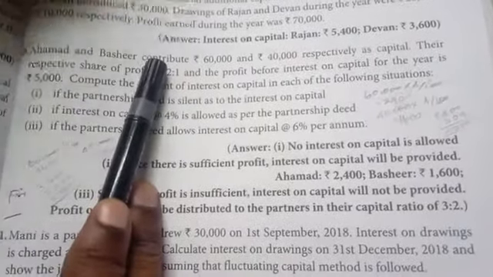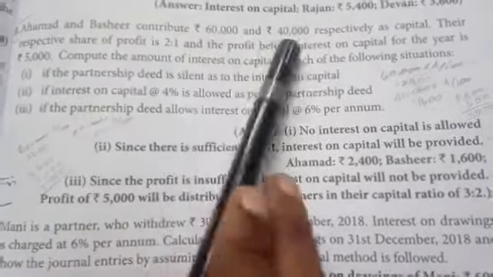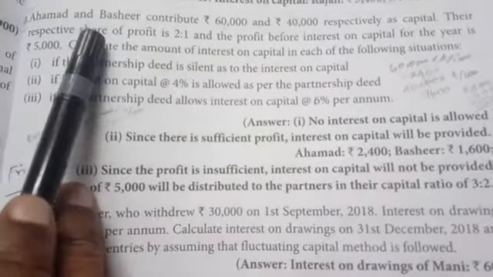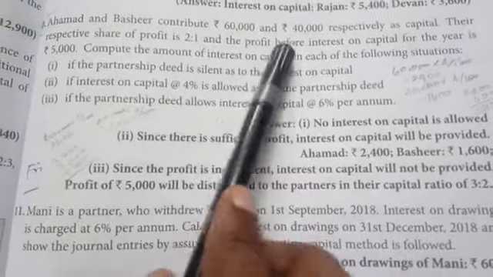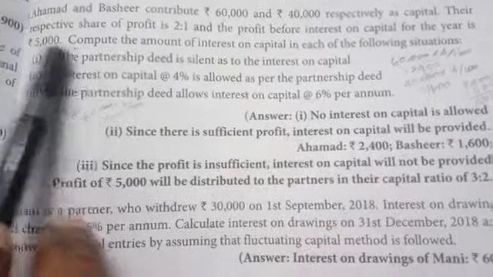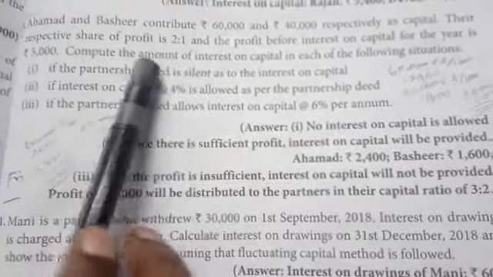Ahmad and Basir contribute 60,000 and 40,000 respectively as capital. Their respective share of profit is 2:1 and the profit before interest on capital for the year is 5,000. Compute the amount of interest on capital in each of the following situations.